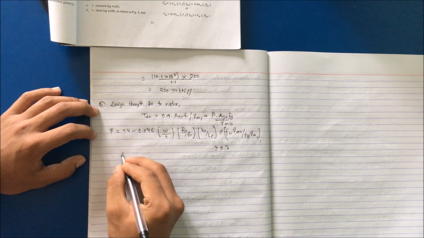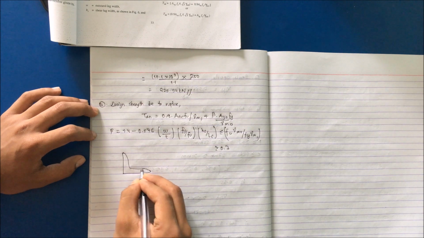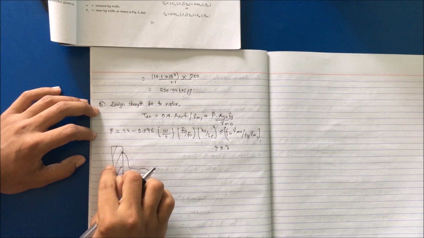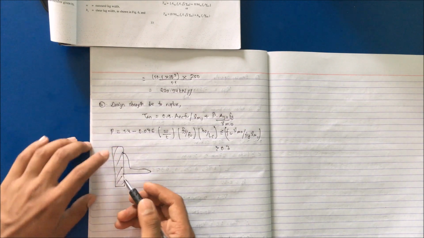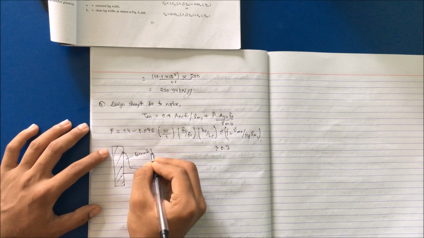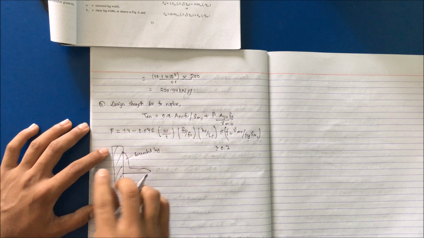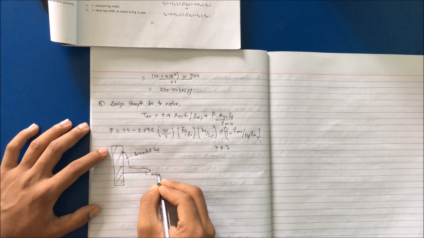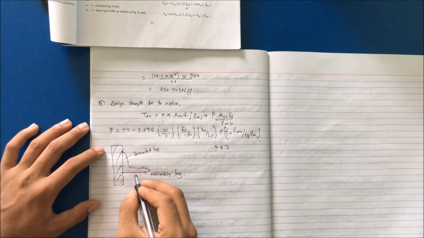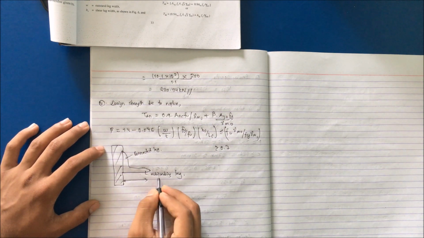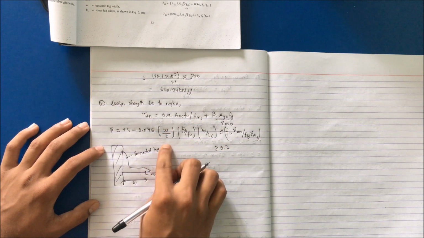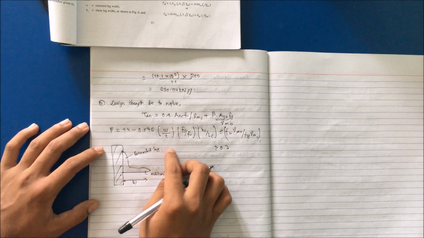So if this is the leg angle, and connected to a gusset plate, the leg of the angle connected to the gusset plate is known as the connected leg, and the leg which is not connected is the outstanding leg. And you will have the dimension. So the dimension of the outstanding leg is termed as W, the width of the outstanding leg. T is the thickness of the section.